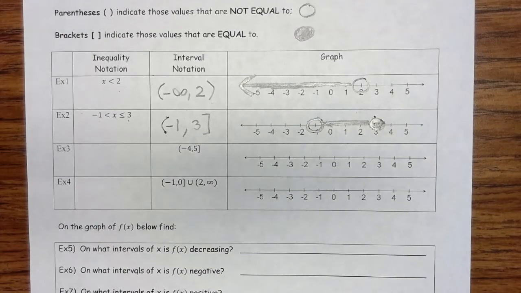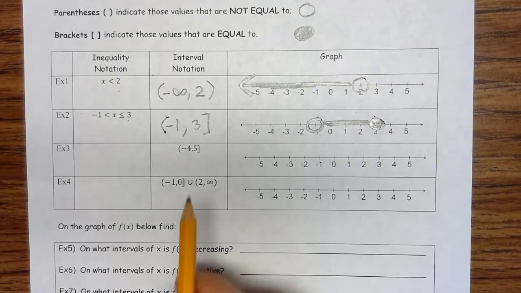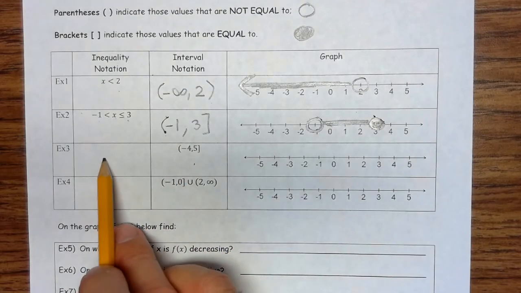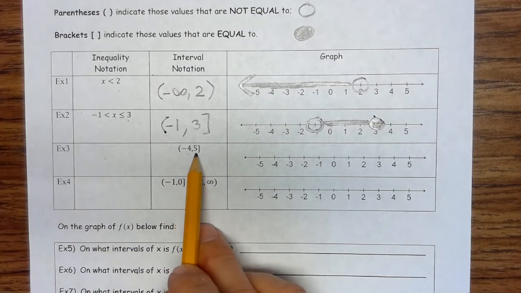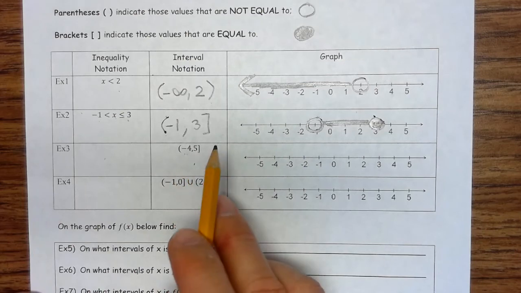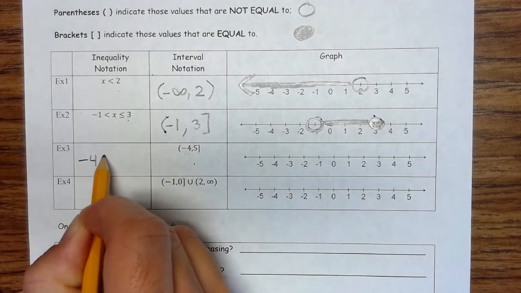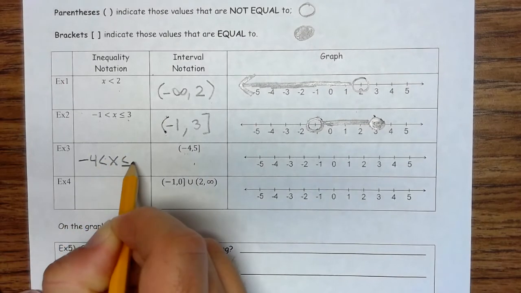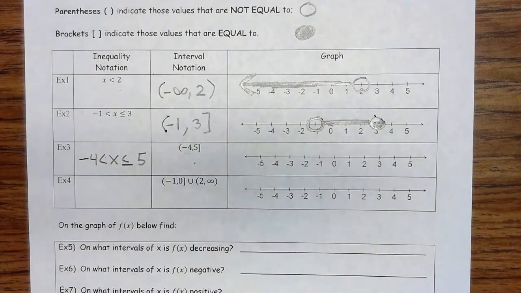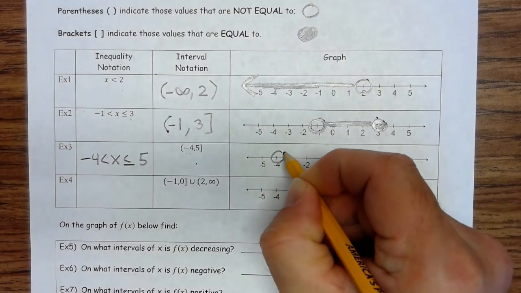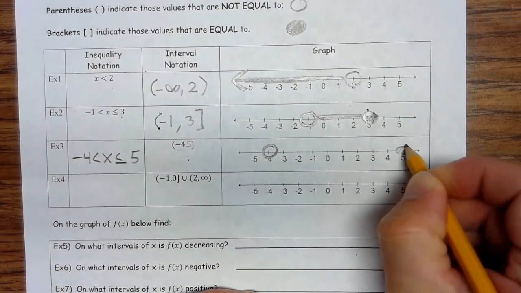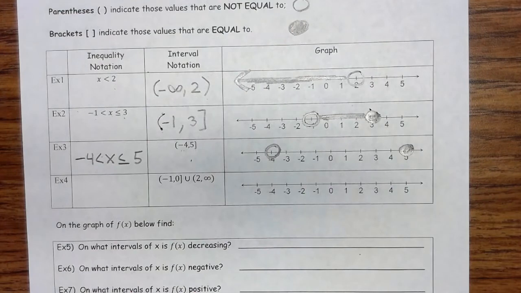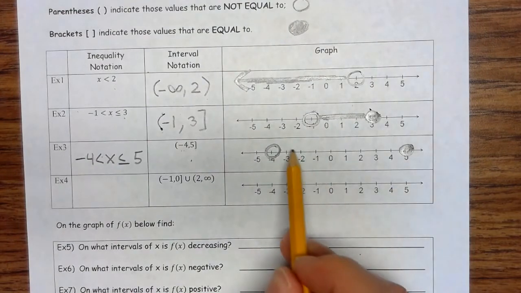All right, example 3. Now here we're given interval notation. We have to write it as inequality notation. So that means x is between -4 and 5, not equal to -4, but equal to 5. So that's -4 less than x less than or equal to 5. On our graph, we have an open circle at -4, and a closed circle at 5, and we shade everything between.